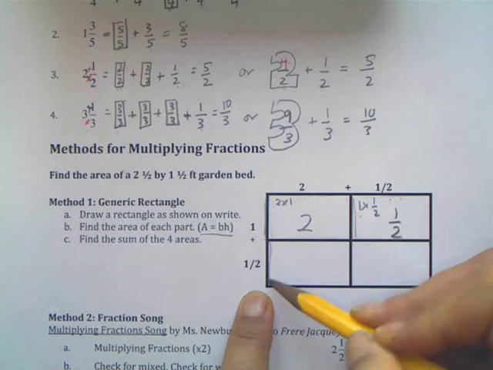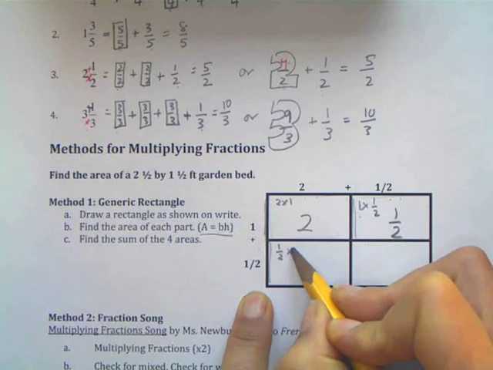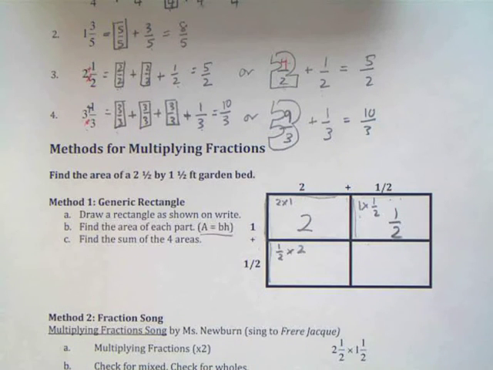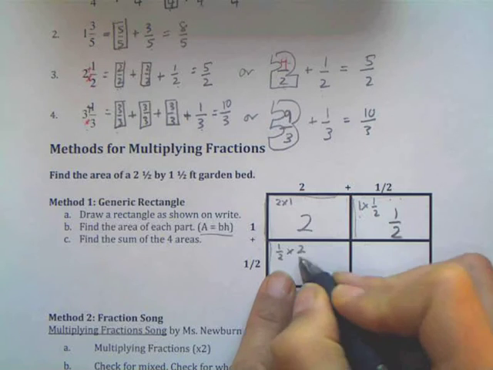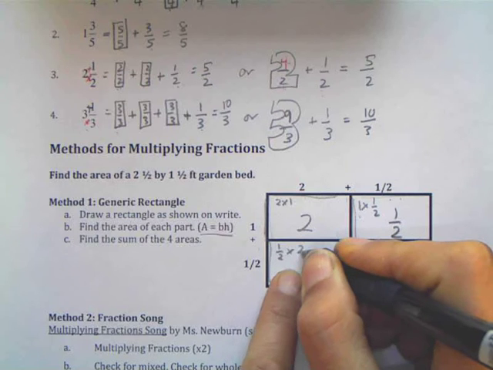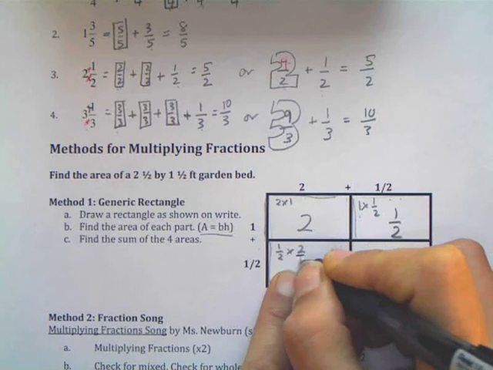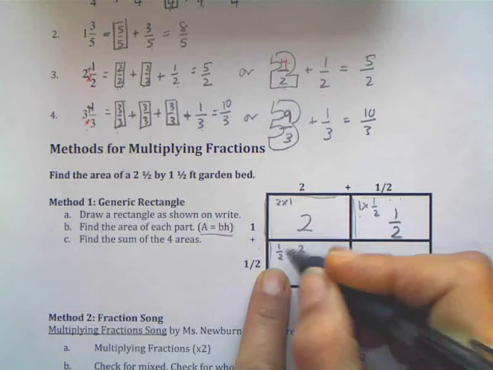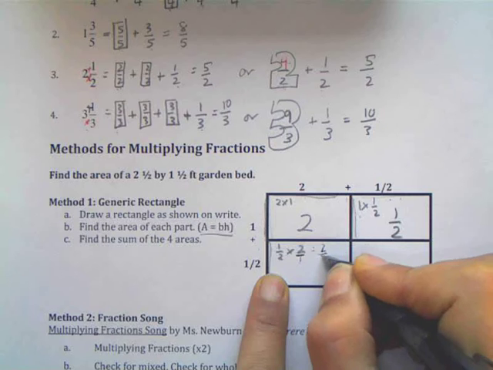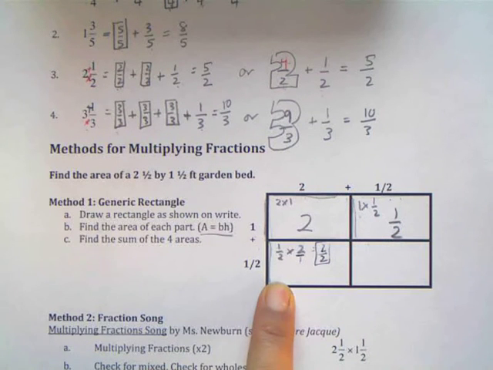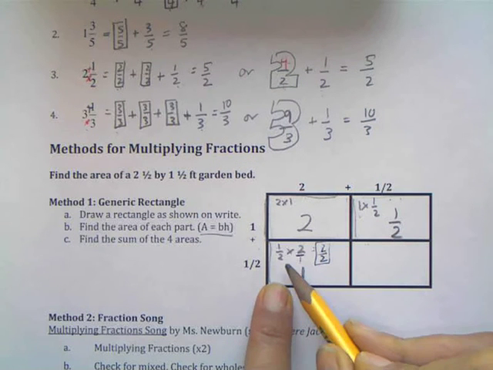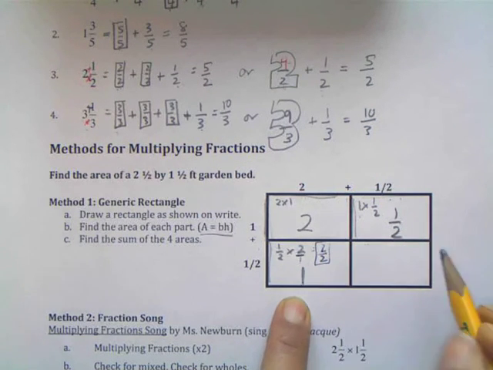Now this next piece here is 1/2 times, this piece here is 2. When you're multiplying fractions, they need to both be fractions. So I'm going to just rewrite this as 2/1, because 2 divided by 1 is still 2. And then I multiply straight across. 1 times 2 is 2. 2 times 1 is 2. And look at that, I have a giant 1 there. So 1/2 times 2 is just 1. Or if I think about it, I have half of 2, that's just 1.